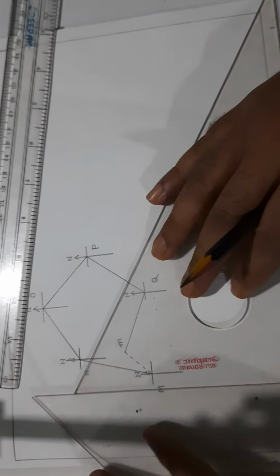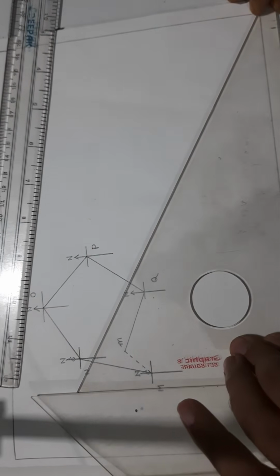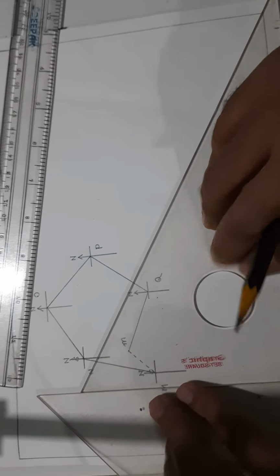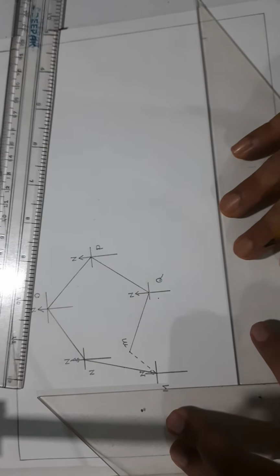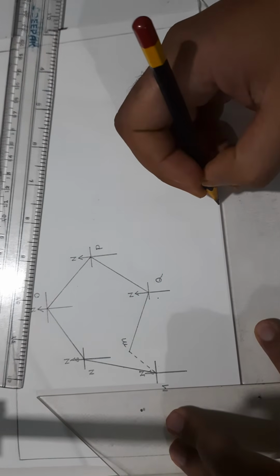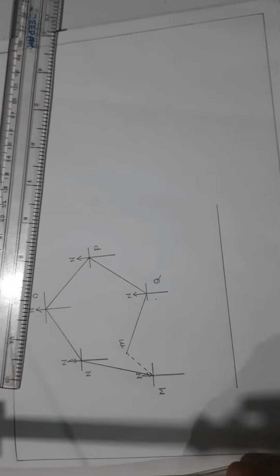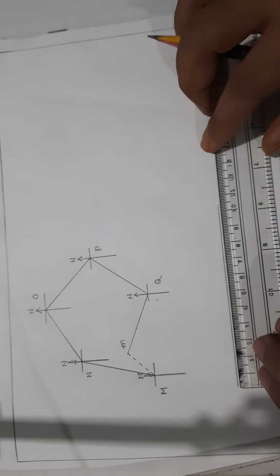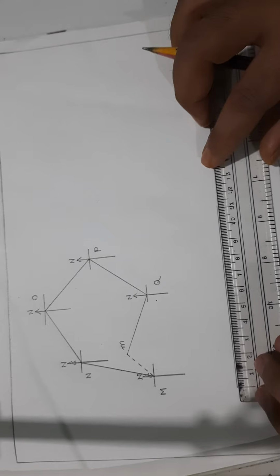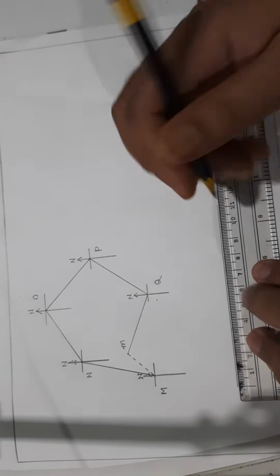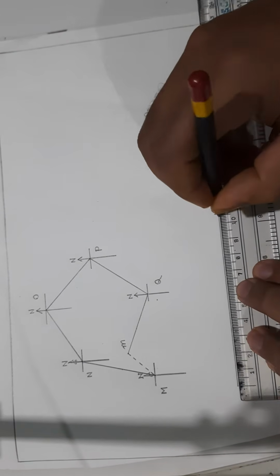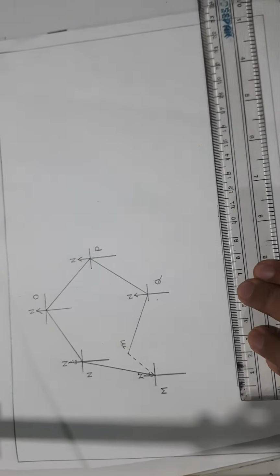I'm showing you how to draw this line. 10.45 means here you can see.